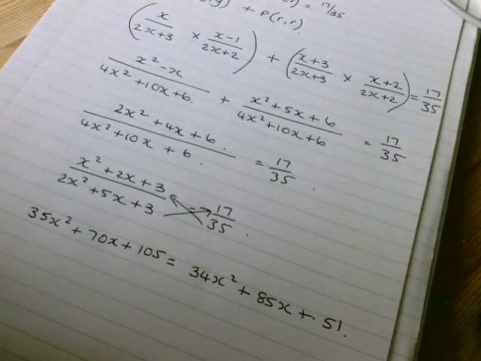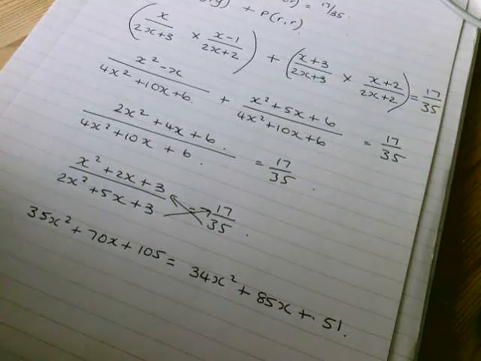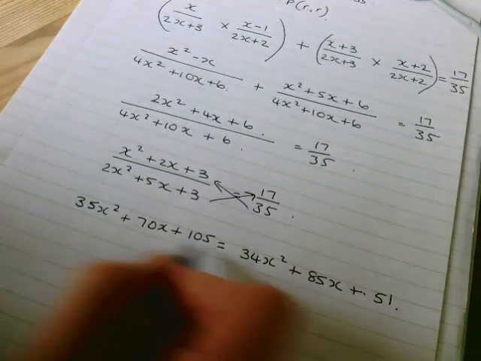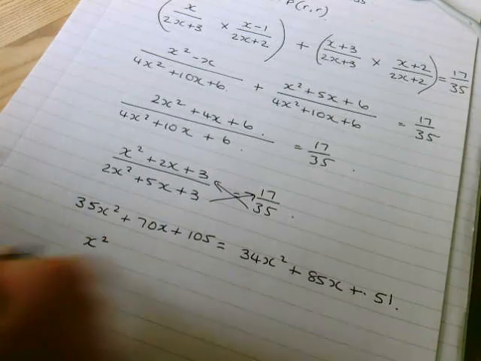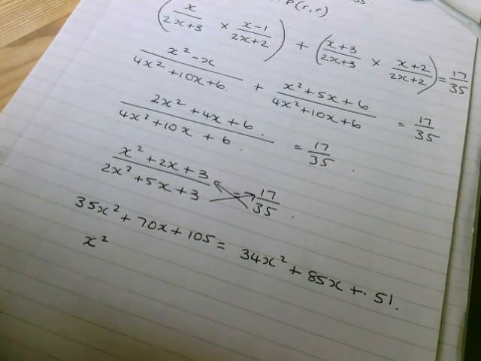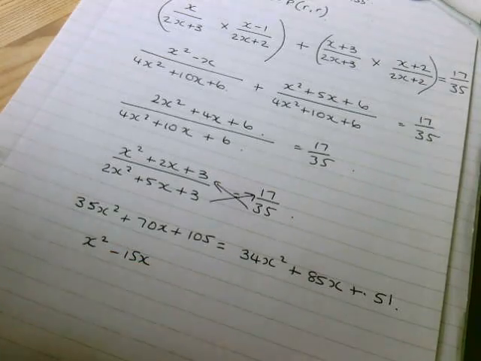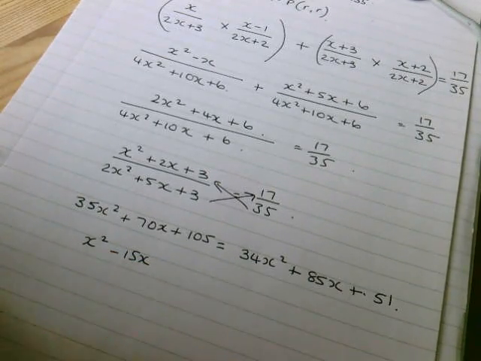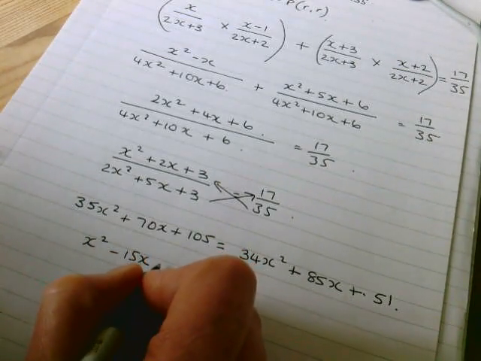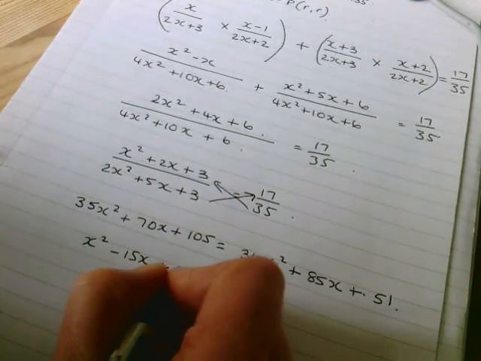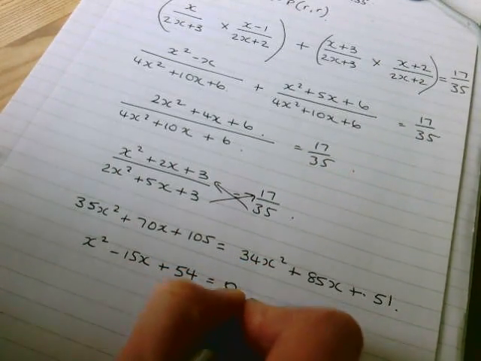I'm going to rearrange it into the form ax squared plus bx plus c equals 0 so I can solve it. Take away 34x squared from this side, leaves me with 1x squared. Take away 85x gives me minus 15x. And take away 51 from 105 leaves me with 54, equal to 0.